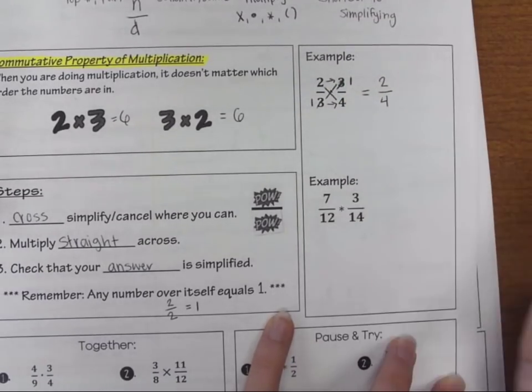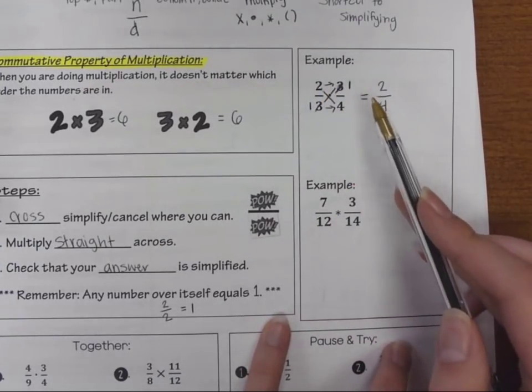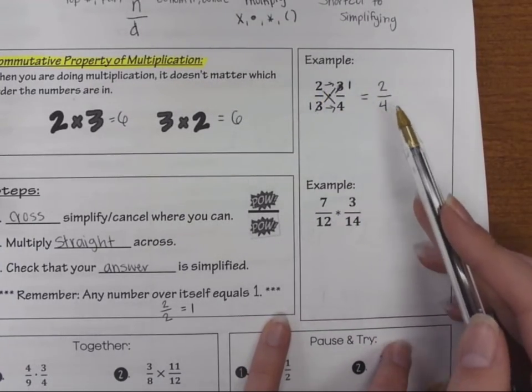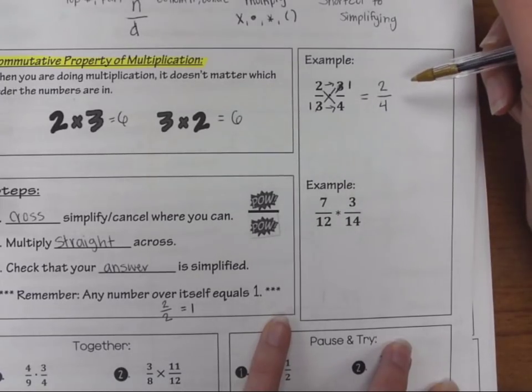This is where the pow comes into play. When you multiply straight across, you can finish it and say pow. On the bottom, finish, pow. Pow, we're done. Nothing too complicated there.